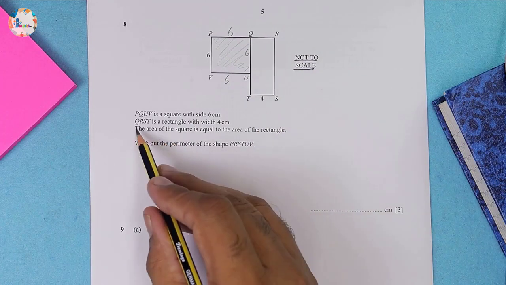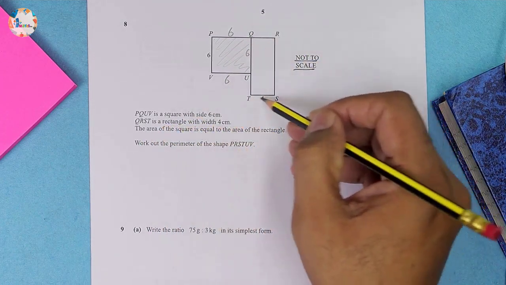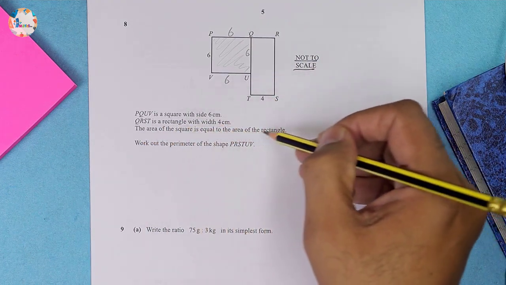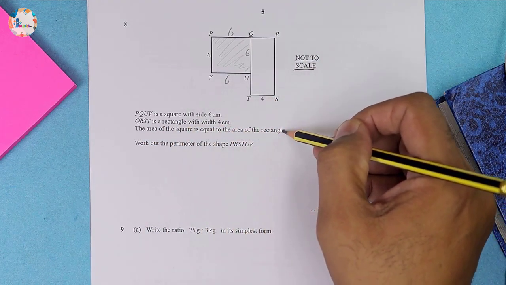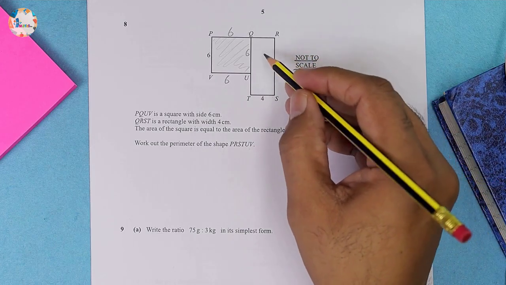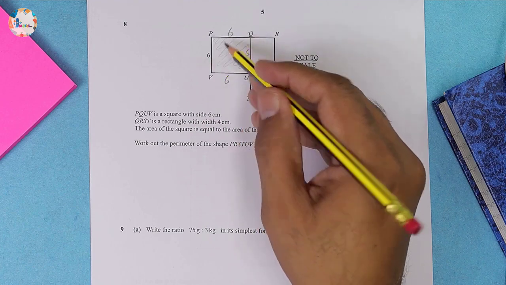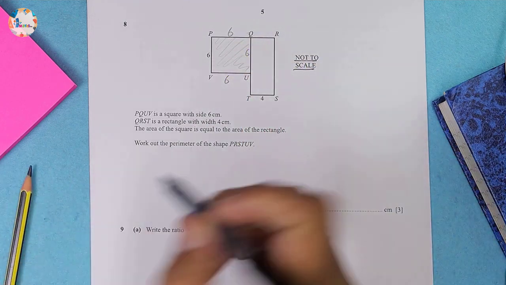Now QRST is a rectangle with width 4. The area of the square is equal to the area of the rectangle. Work out the perimeter of the shape. So we can calculate basically the area of this, which will be the area of the square.